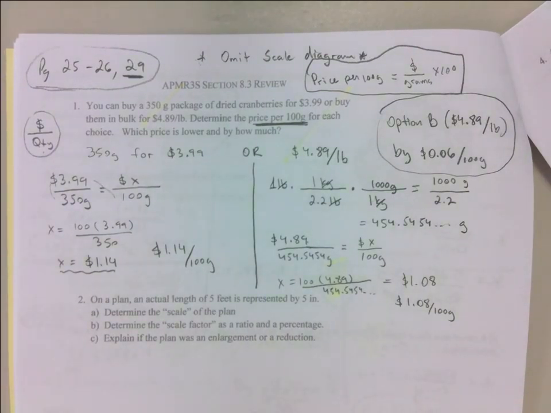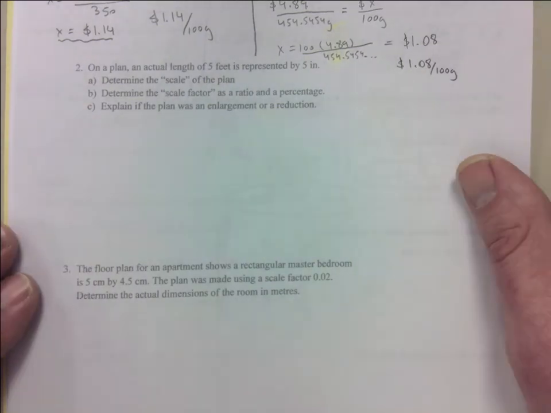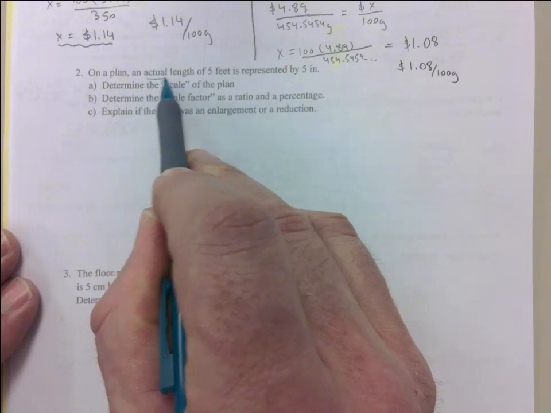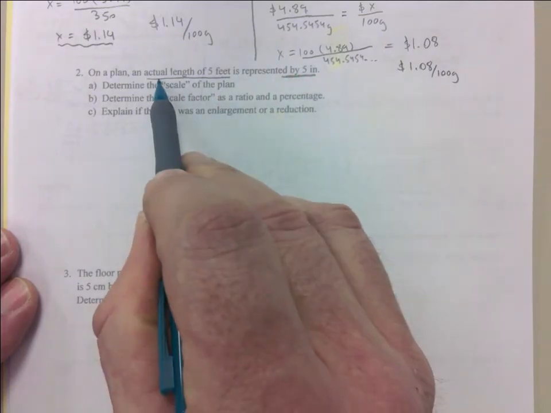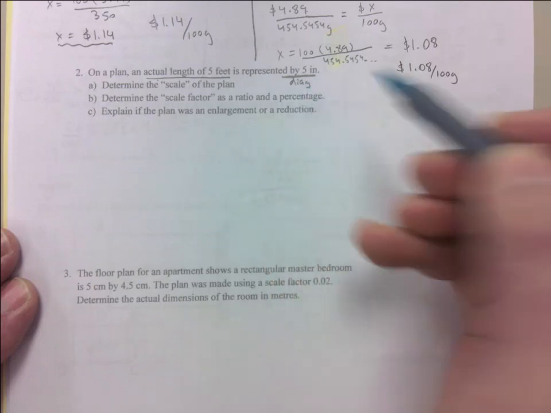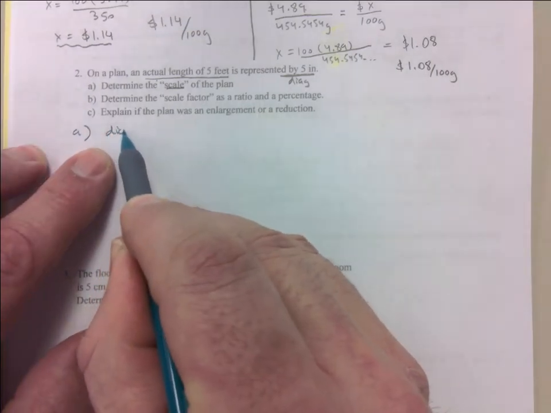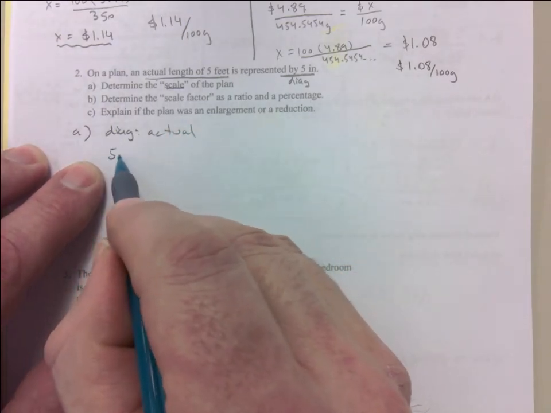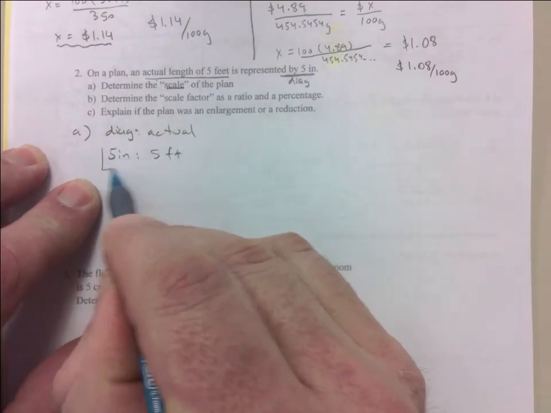Continue with 2 and just do some scale factor questions, okay? On scale diagrams. So if you go to page 25, if you continue here on a plan, the actual length is 5 feet and is represented by 5 inches. Then we're going to use the word diagram in this case. It says to state the scale. So the scale is just diagram compared to actual. We're given both, right? So we're going to go 5 inches, comparing that to 5 feet. This is okay to keep it like that.